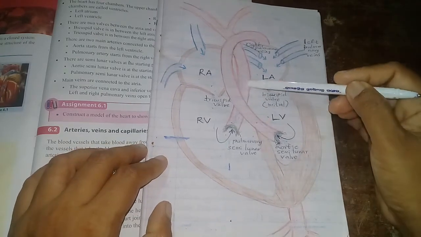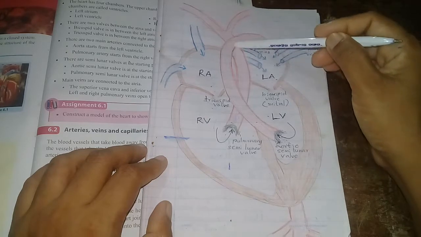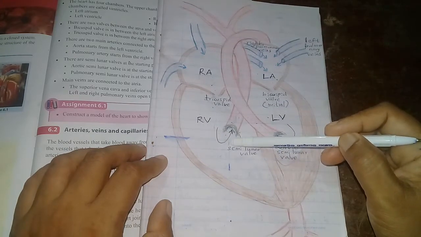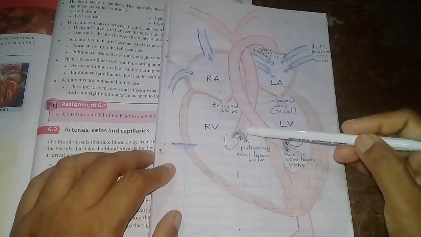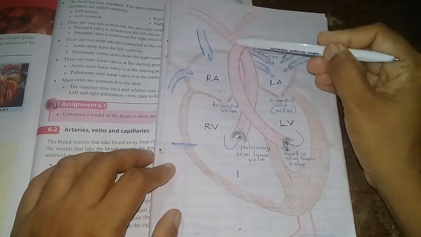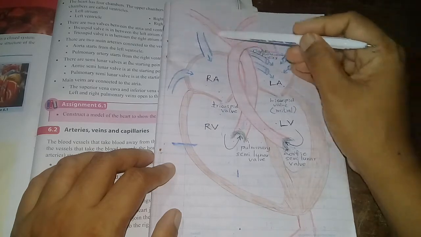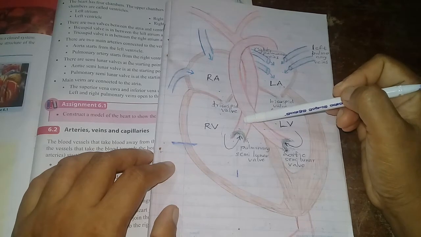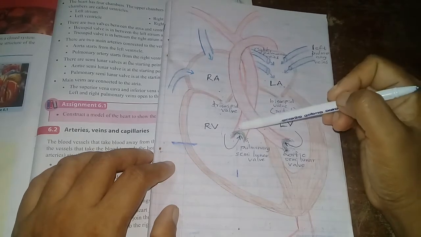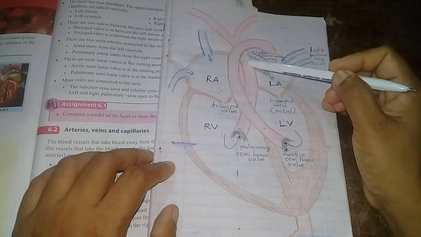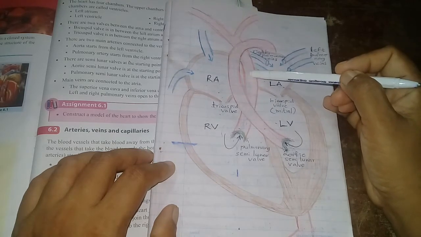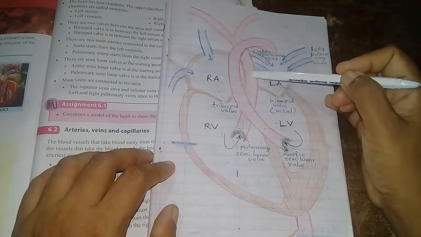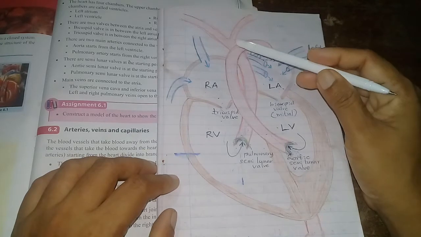Then this artery, it is starting from the right ventricle. You can see here it is branched into two branches, right? What is this artery? It is known as the pulmonary artery. Pulmonary means it is connected with the lungs. So this is the pulmonary artery and here it is branching.